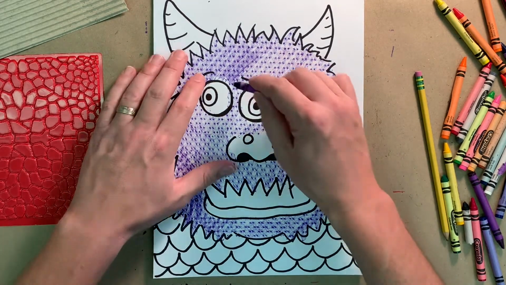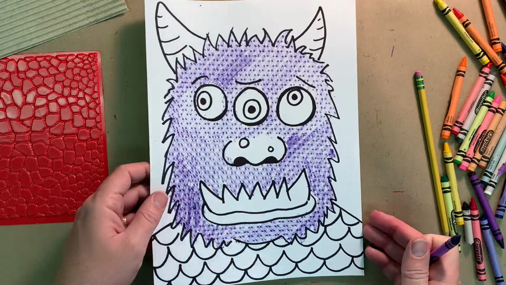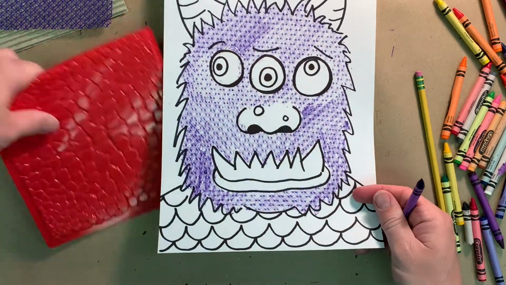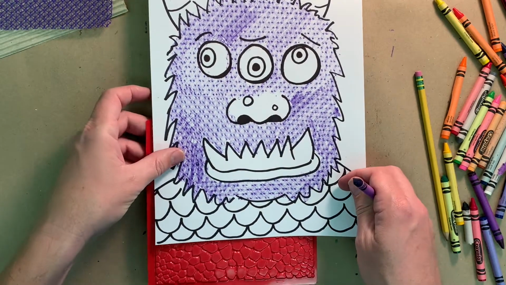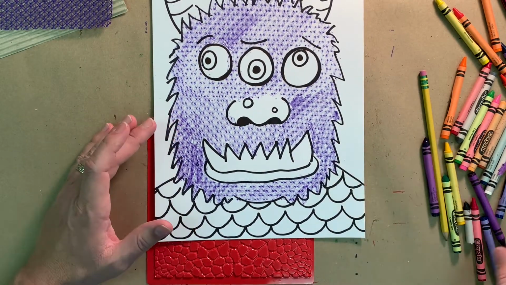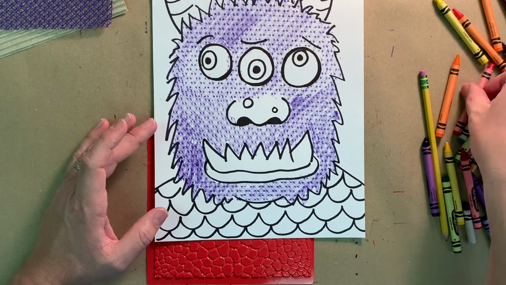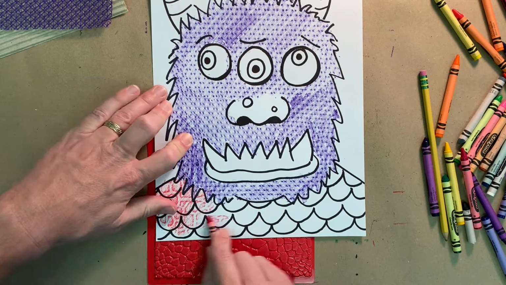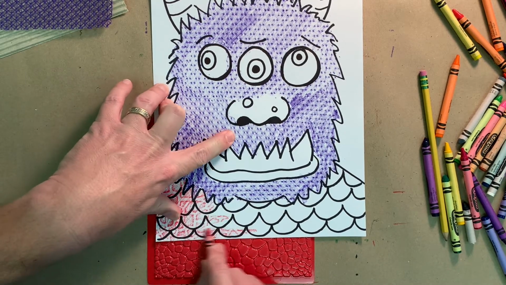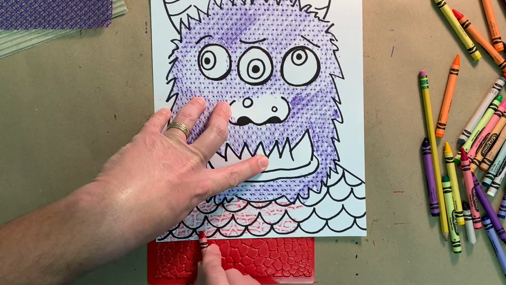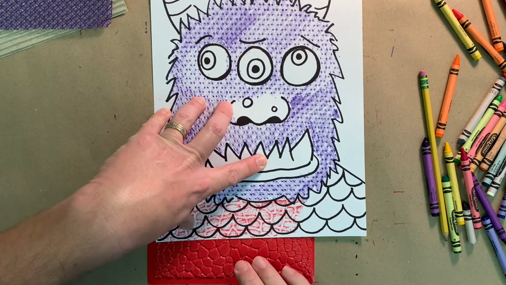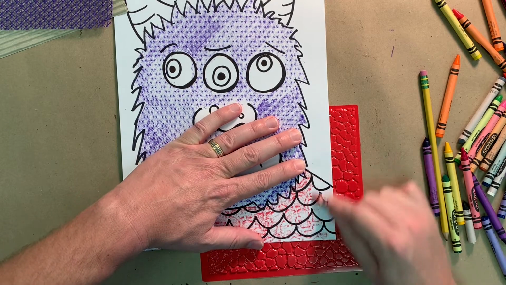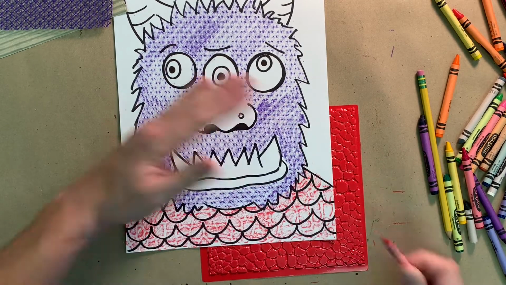All right, so there's the fur. Now let's do the scales on the bottom. I'm gonna use this texture plate, so I'm gonna put that underneath. I think I'm gonna use red. I know the texture plate is red, but I think that'll work out nice. And that makes kind of like an alligator pattern on it, doesn't it? There we go.